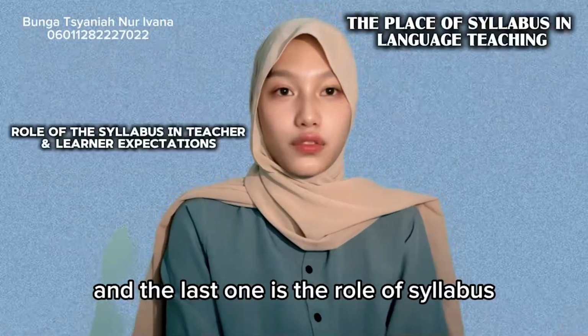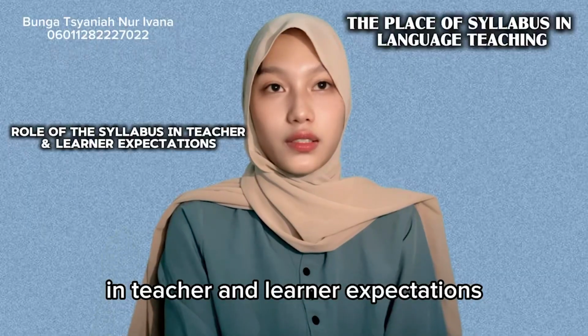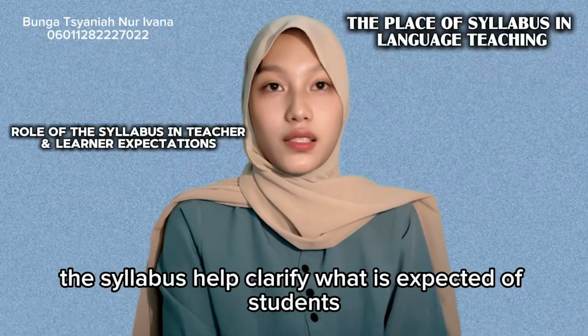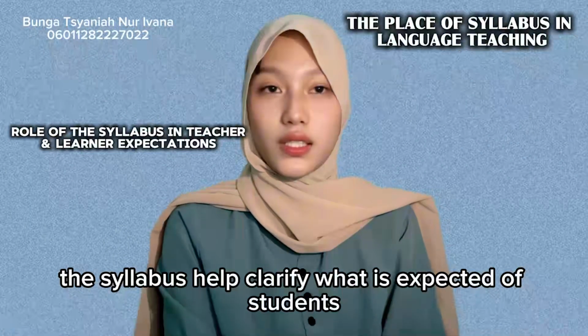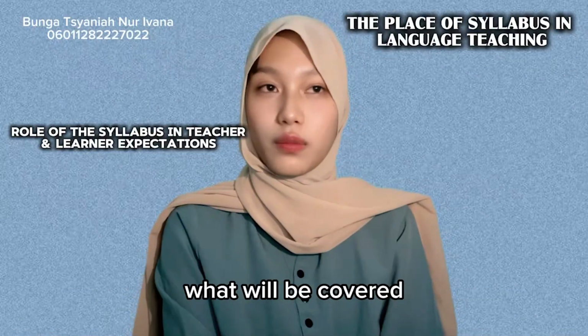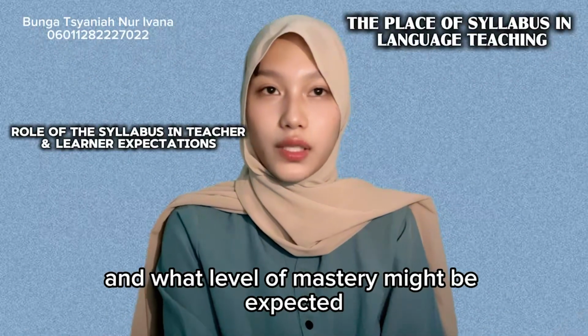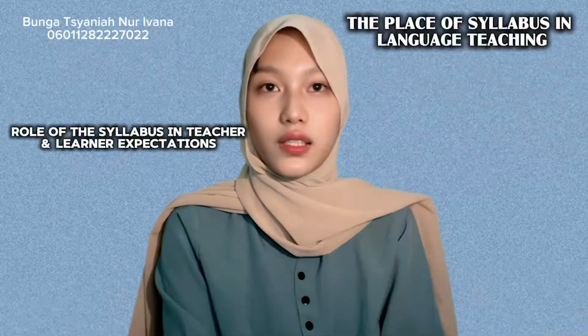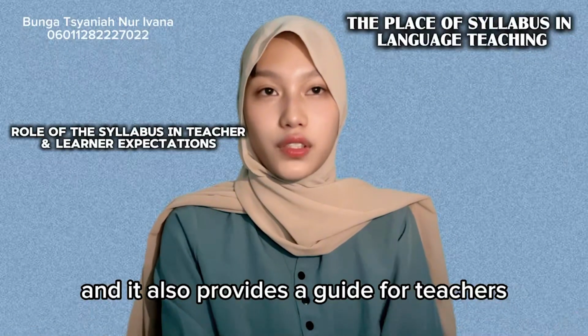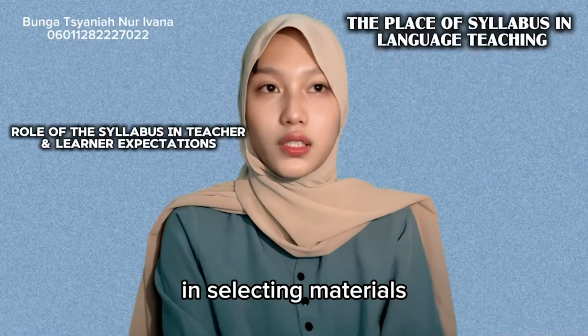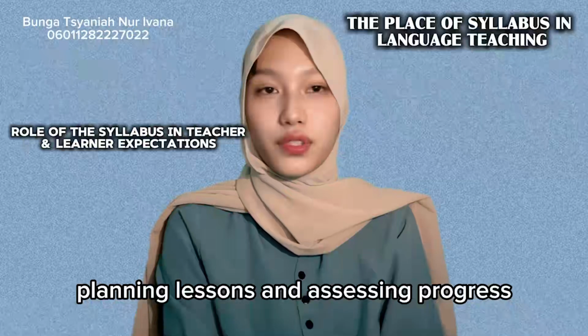And the last one is the role of syllabus in teacher and learner expectations. The syllabus helps clarify what is expected of students, what will be covered, and what level of mastery might be expected. And it also provides a guide for teachers in selecting materials, planning lessons, and assessing progress.